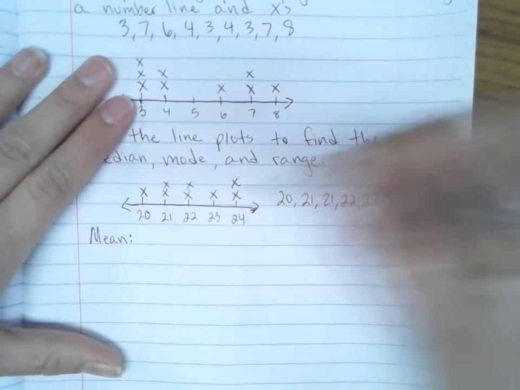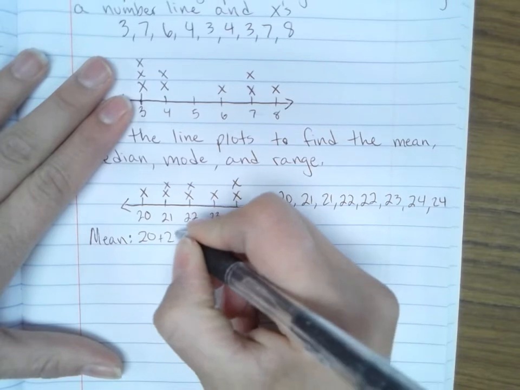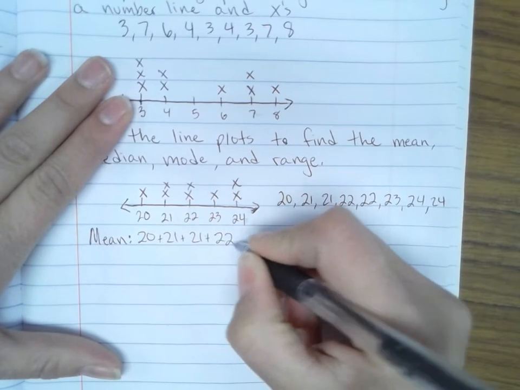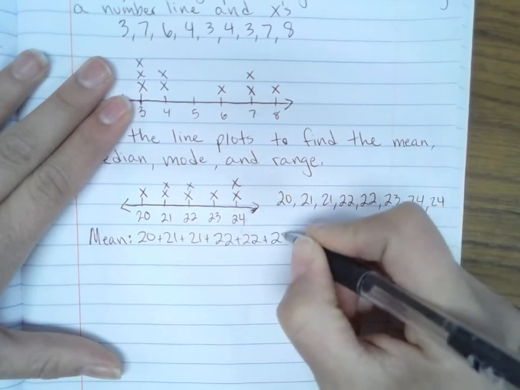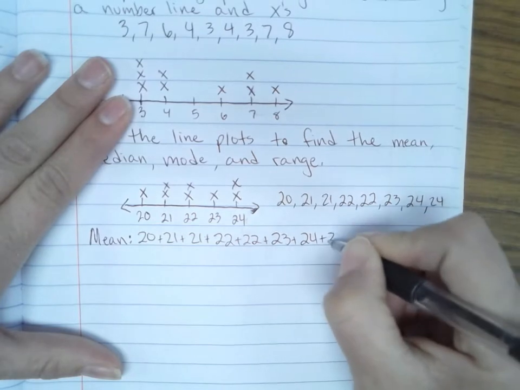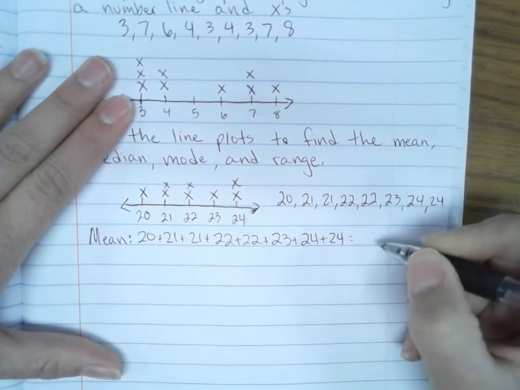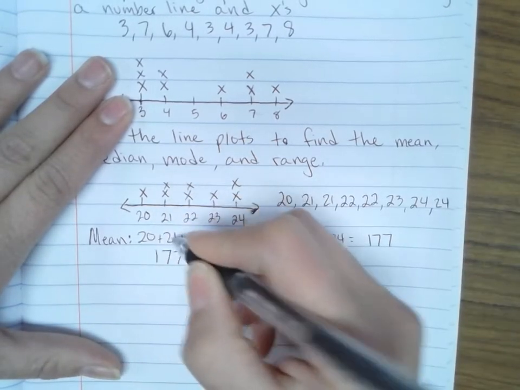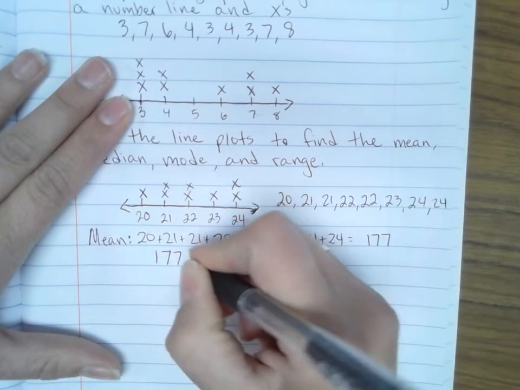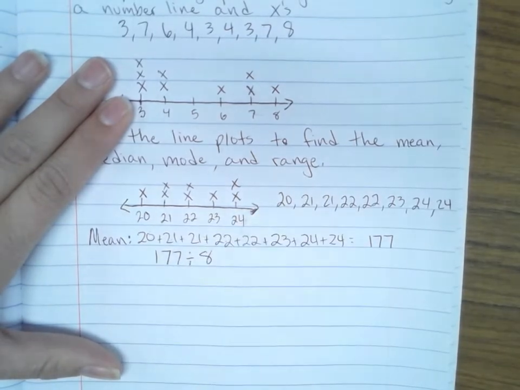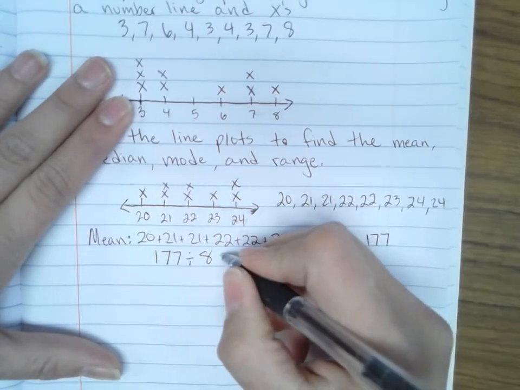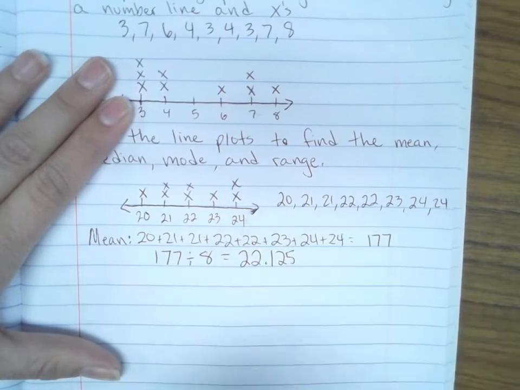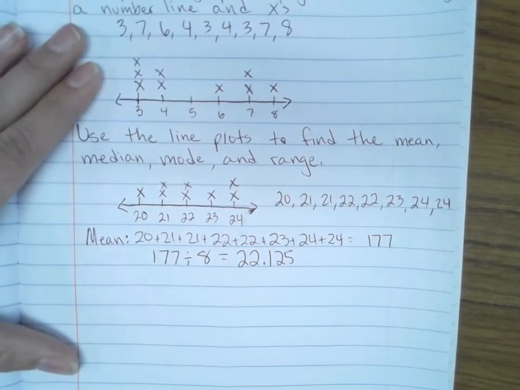So when we do the mean, we have to add them all up. So I'm going to do 20 plus 21 plus 21 plus 22 plus 22 plus 23 plus 24 plus 24. And that gives me 177. So I'm going to do 177 divided by 1, 2, 3, 4, 5, 6, 7, 8. Divide that by 8 and we get 22.125. Since that ends, I'm just going to leave it there. So we have the mean of our data set.